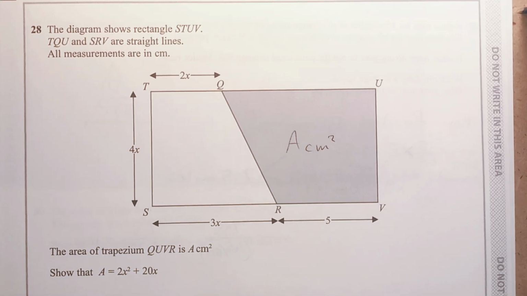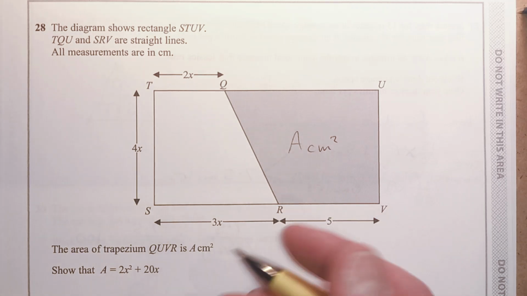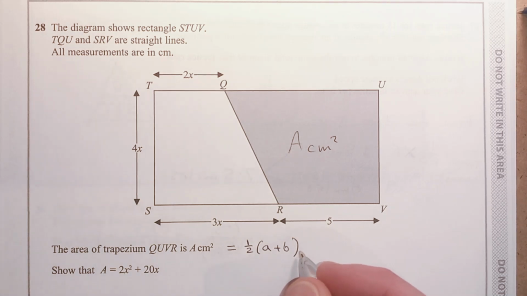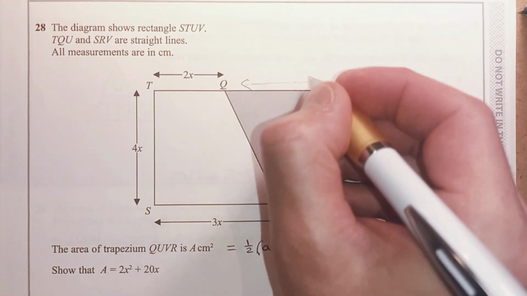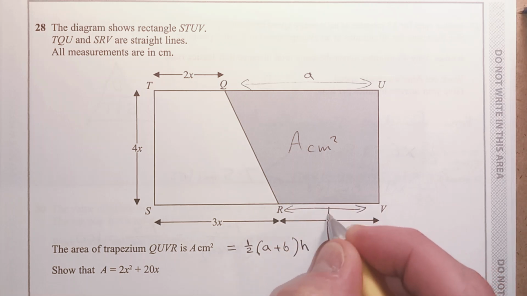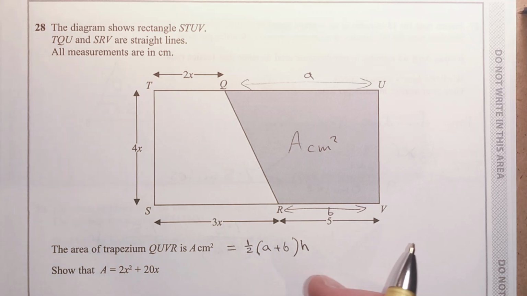Right, that sounds quite cryptic at the moment, but what we can do is think, well, how would we normally work out the area of a trapezium? Well, the area of a trapezium is half of A plus B times the height, where A and B are the parallel sides, so that'd be A and that would be B. Okay, so let's see if we can do something with this.